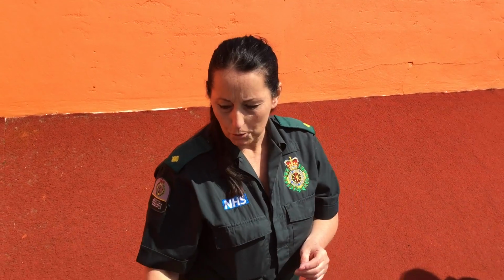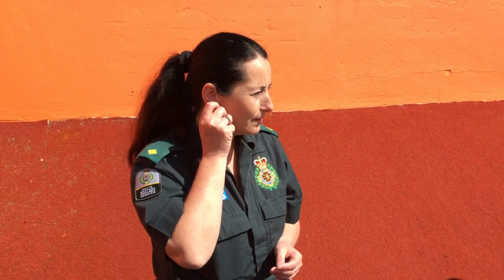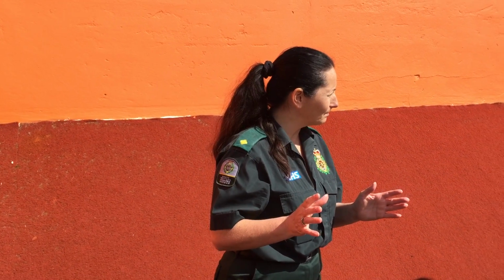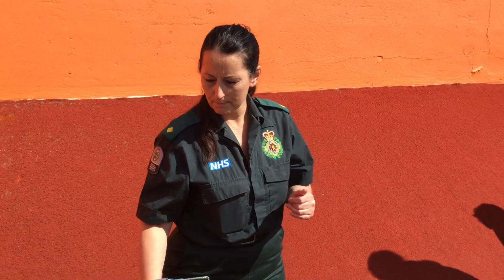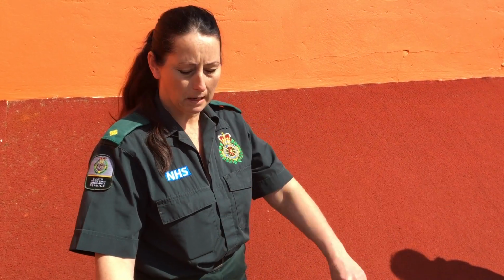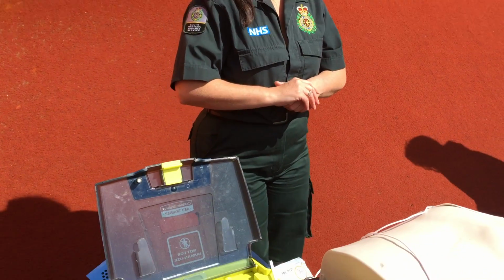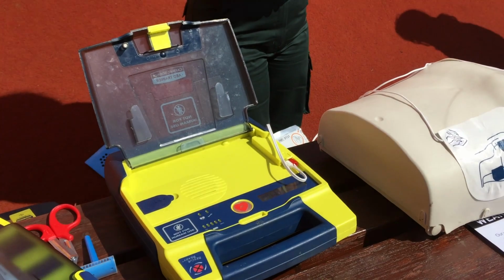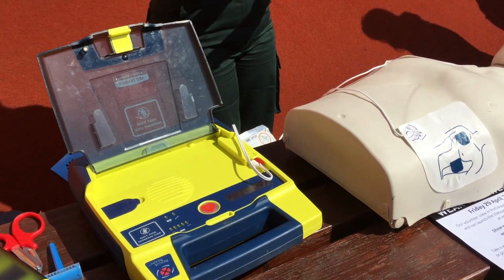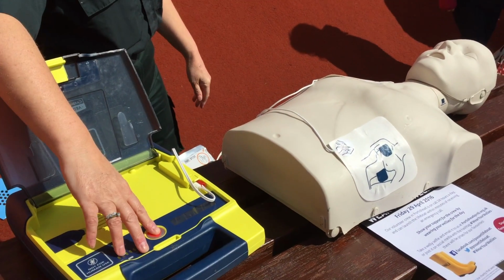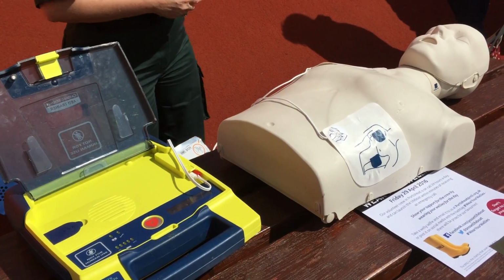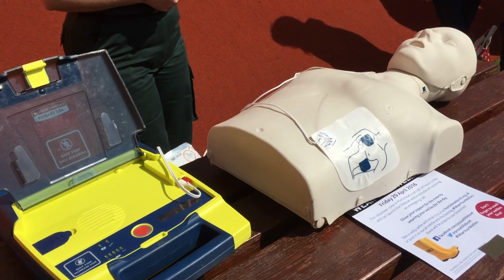Alright? So at 2 minutes, the machine will say to you, Do not touch patient. Analyzing rhythm. So now it's reanalyzing. Everybody clear? Shock advised. Charging. Stand clear. Push flashing button to deliver shock. Okay, everybody clear? Shocking. Shock delivered. It is now safe to touch the patient.